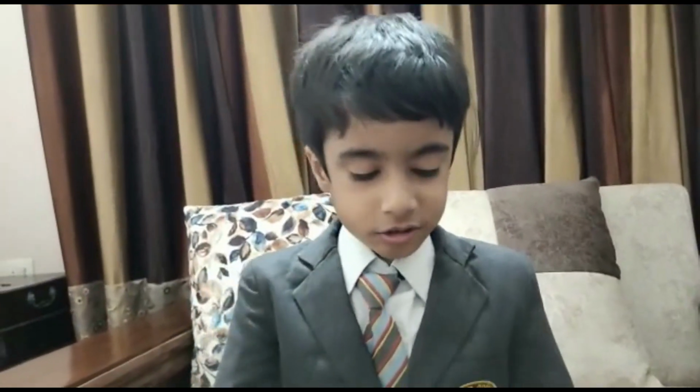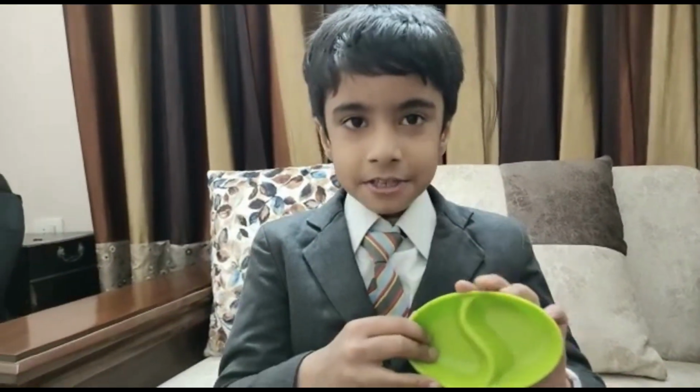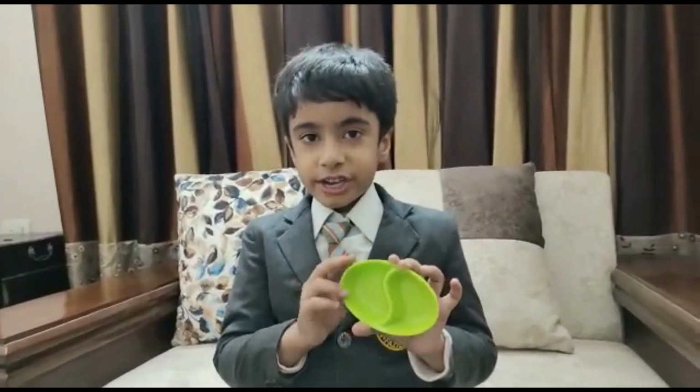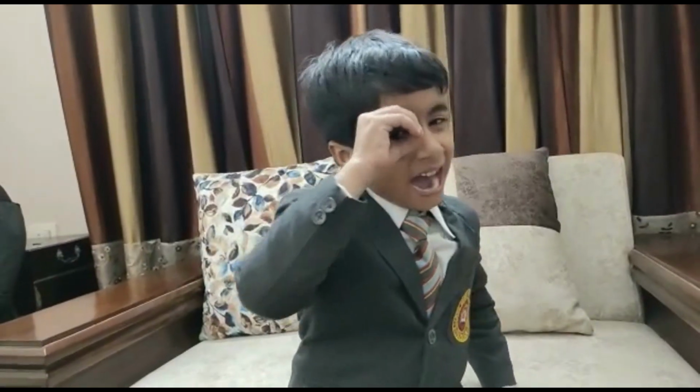What is this shape? Yes, this is oval in shape. It has zero sides.